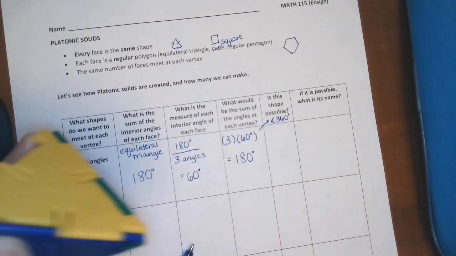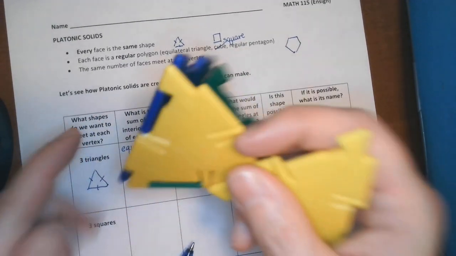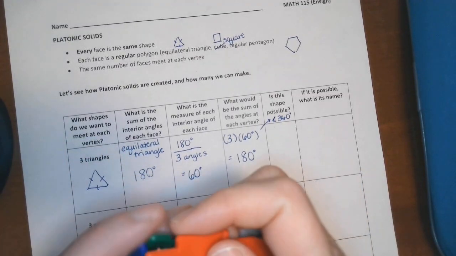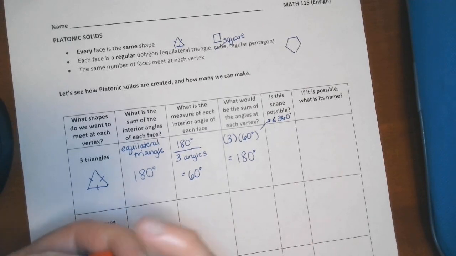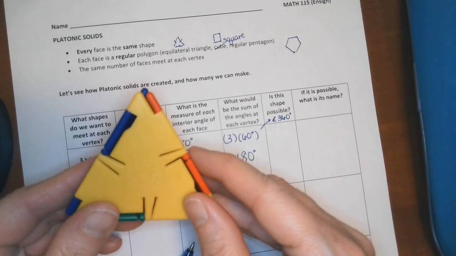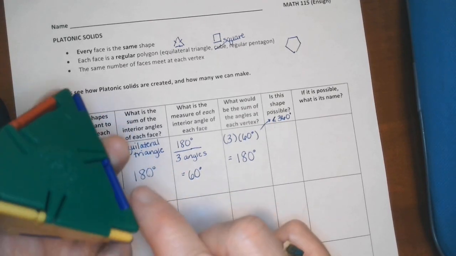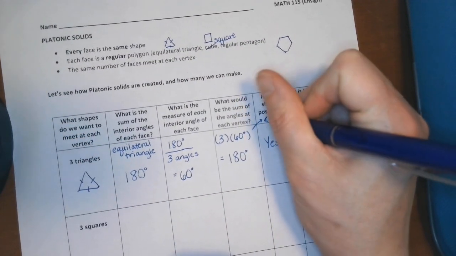And if I did this so every one of these vertices had 3 triangles coming to meet it, then this is the shape I would get. Okay, so there are 3 here, 3 here, 3 here, 3 here. So is this shape possible? Yes.